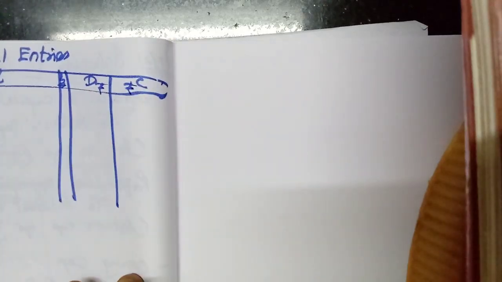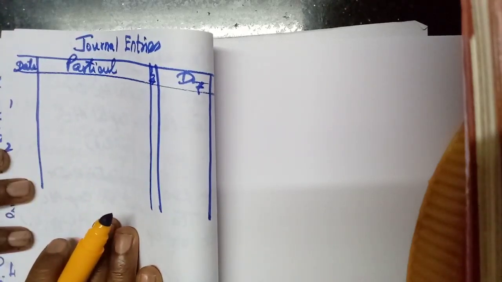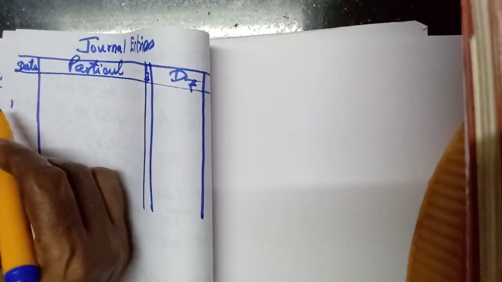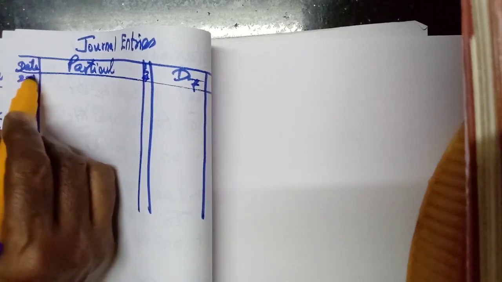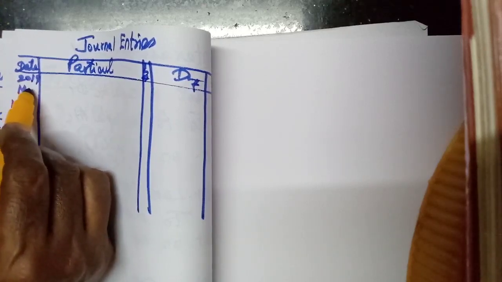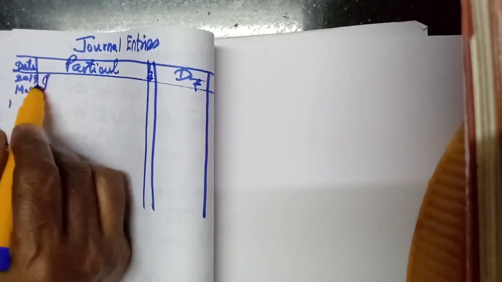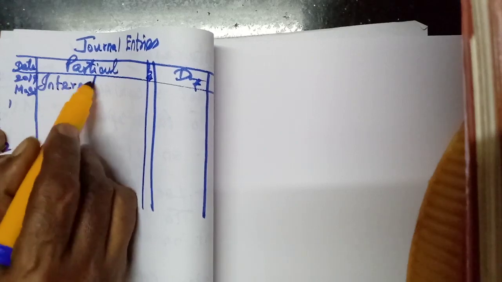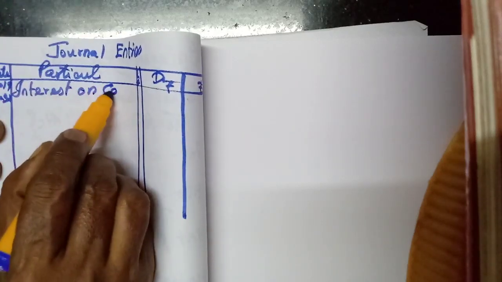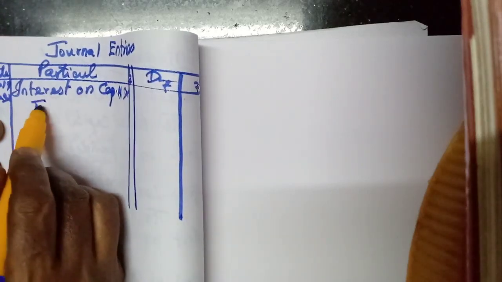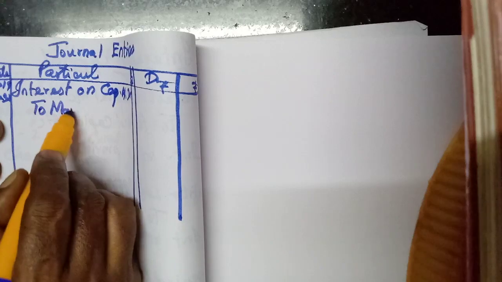Now, what is the first entry? 2 entries we need to write, isn't it? First one, date is given. 31st March 2019. Here, what is debited? Interest on capital account, debit. Interest on capital account debtor to Manan's current account.